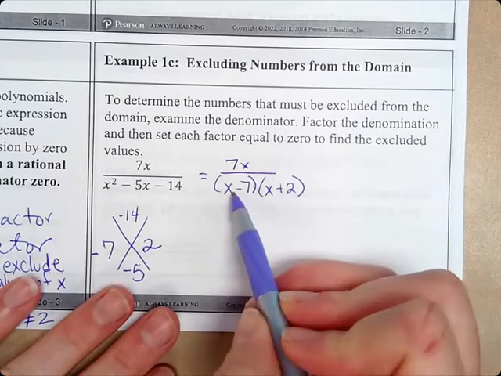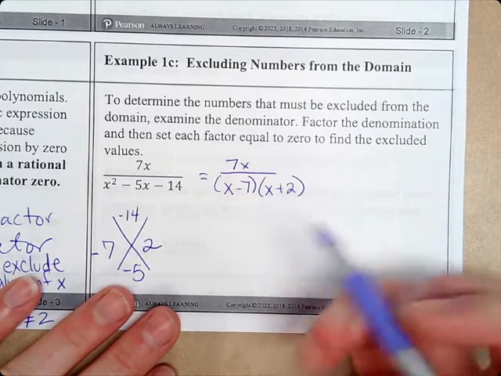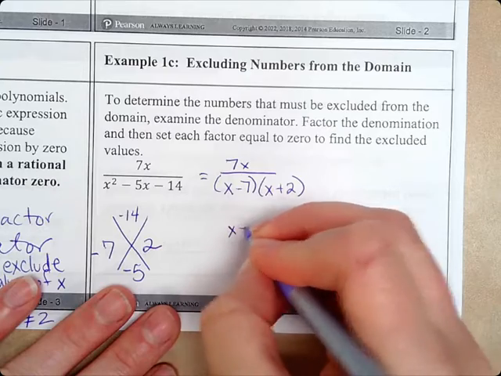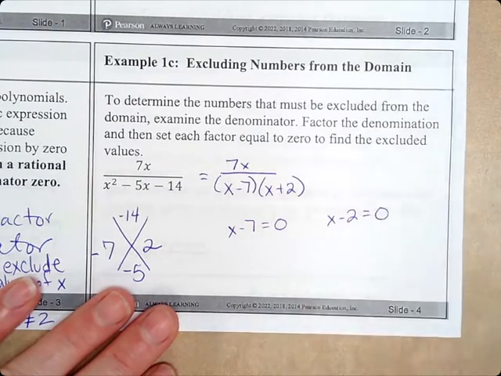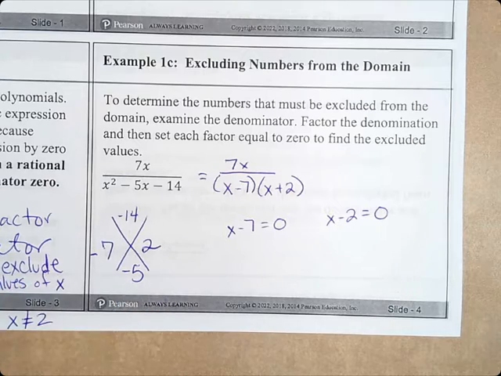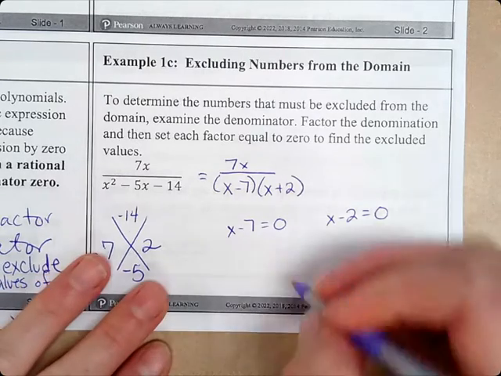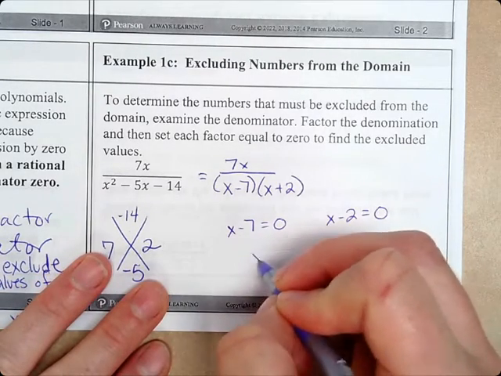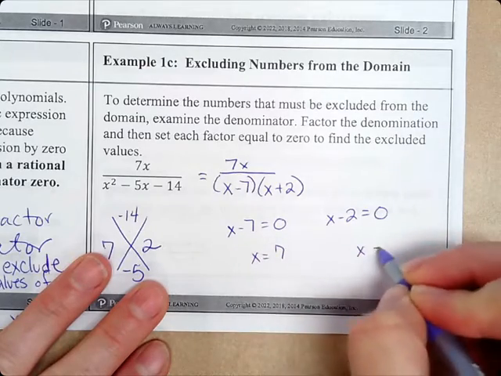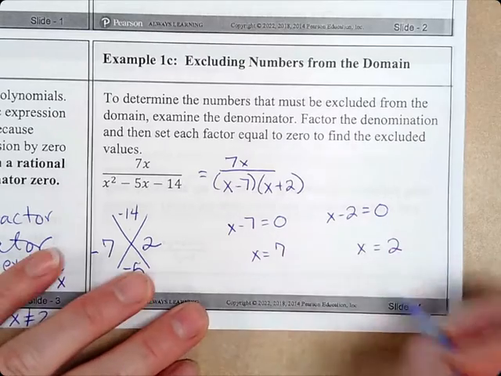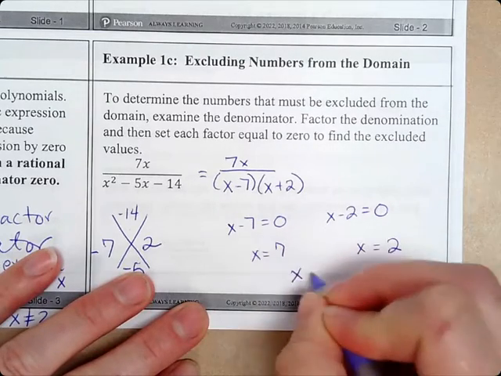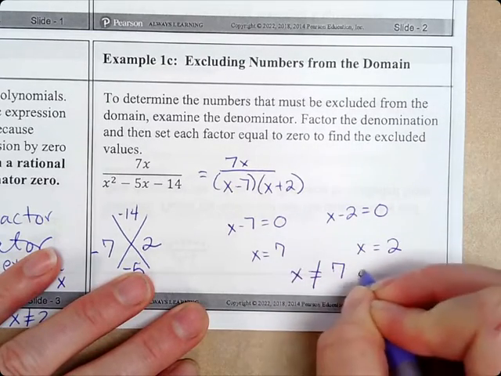So we would look and see what would make this equal to 0. So we would say x minus 7 equals 0, x plus 2 equals 0. And these are the values that we will exclude. So x equals 7, x equals negative 2. So those are the numbers that we'll be excluding. So I'm going to say x cannot equal 7 or negative 2.